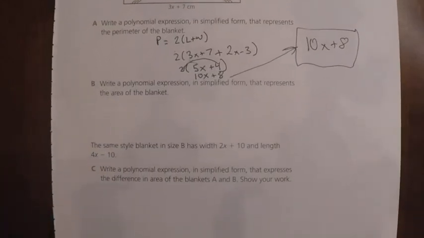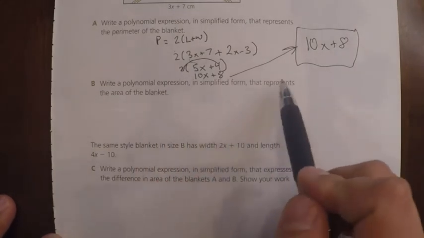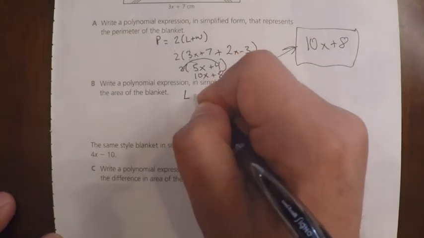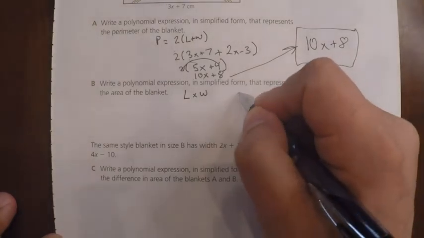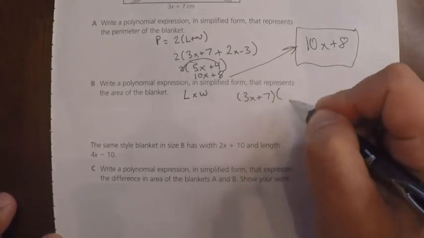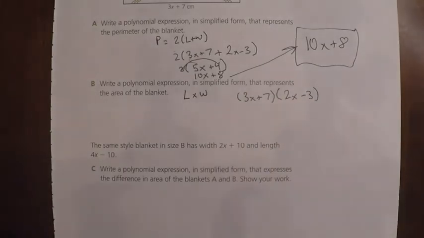Moving down to part B, it says write a polynomial expression in simplified form that represents the area of the blanket. So remember, area is length times width. So now, instead of adding up all the sides, we're going to multiply two of the sides together. So we take the length, which is 3x plus 7, and multiply it by the width, 2x minus 3. So this is where we're going to do the distributive property two times. So I'll get some different colors going on here.